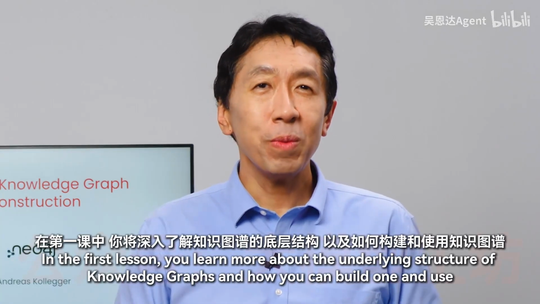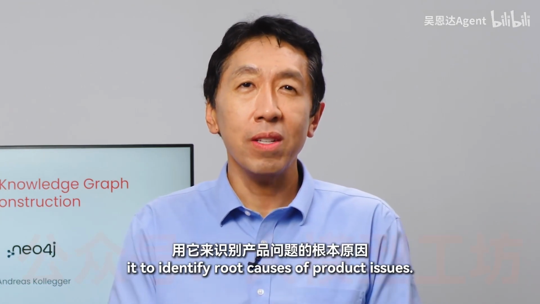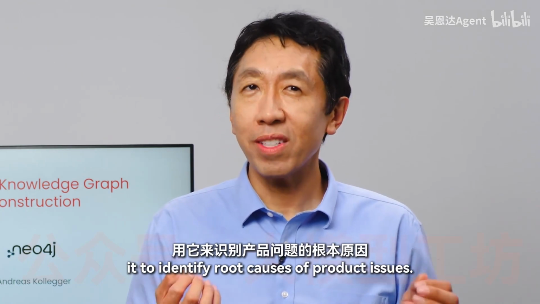In the first lesson, you learn more about the underlying structure of knowledge graphs and how you can build one and use it to identify root causes of product issues. Sounds great. Let's get started.